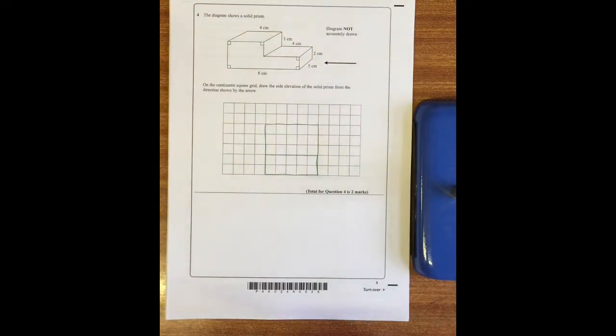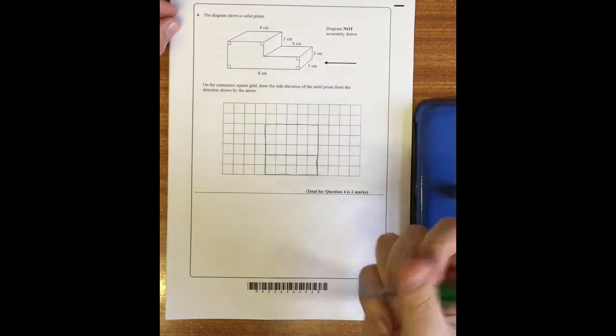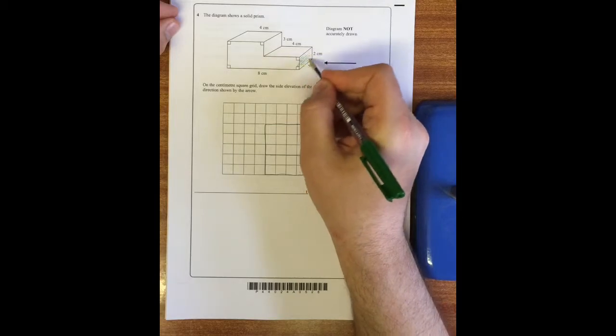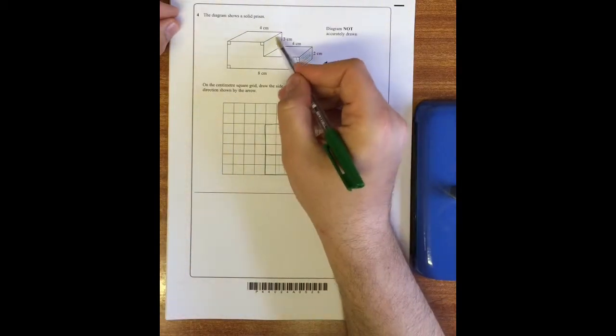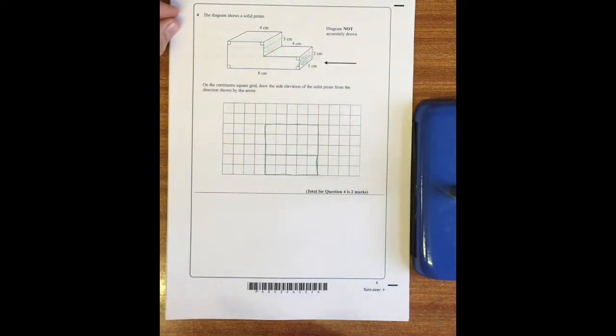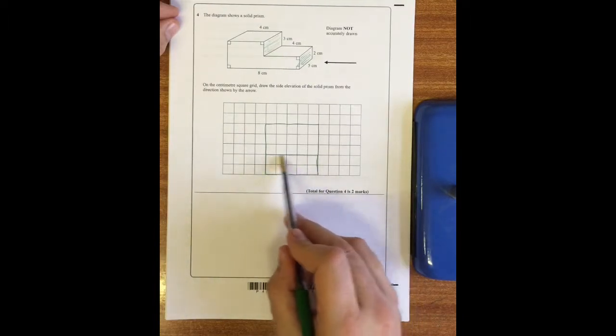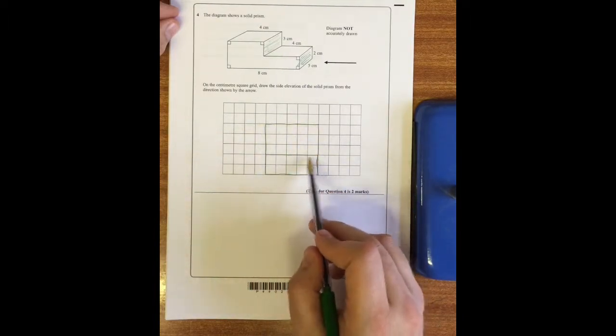Question 4, on the centimetre grid below, draw the side elevation. You can see that's coming from this side. So from here, we've got a 5x2 rectangle there, and above it, this 3x5 rectangle. So 5x2 here, and straight above it is this 3x5 one for there.